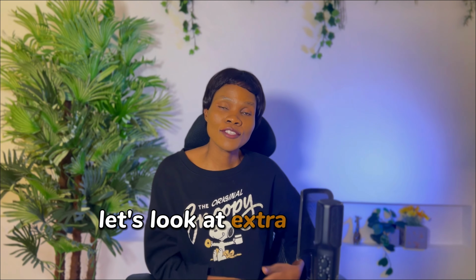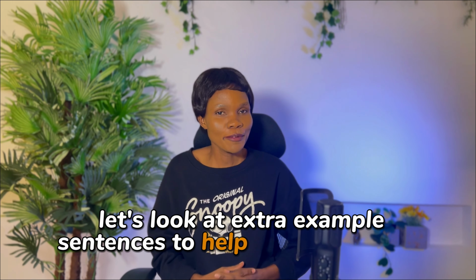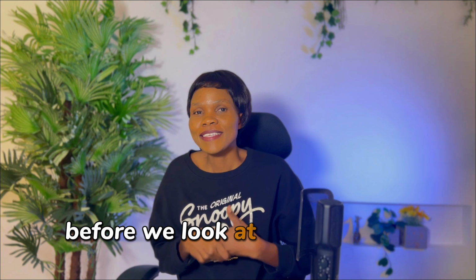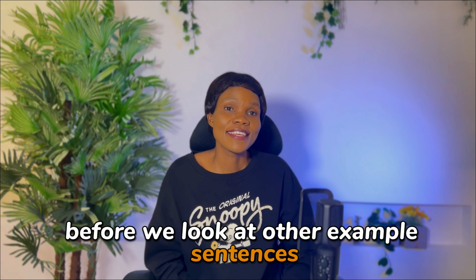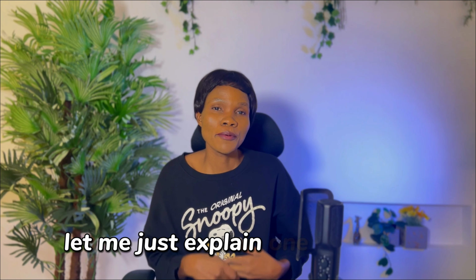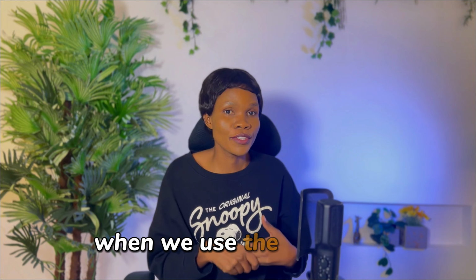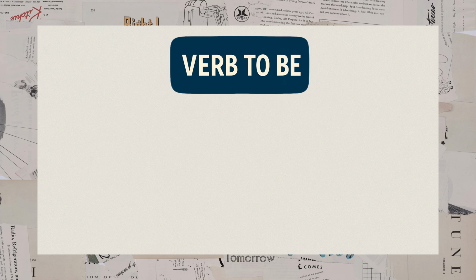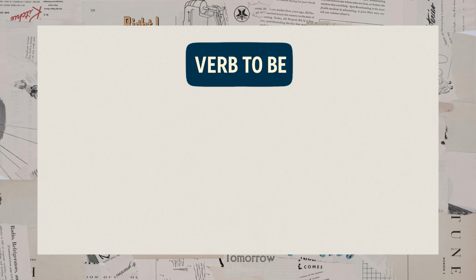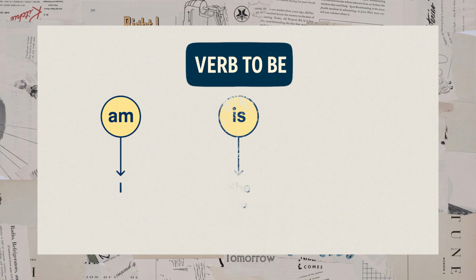Let's look at extra example sentences to help you understand better. Before we look at other example sentences, let me just explain one more time when we use the verb to be. We use the verb to be am with I. We use the verb to be is with he, she, it.